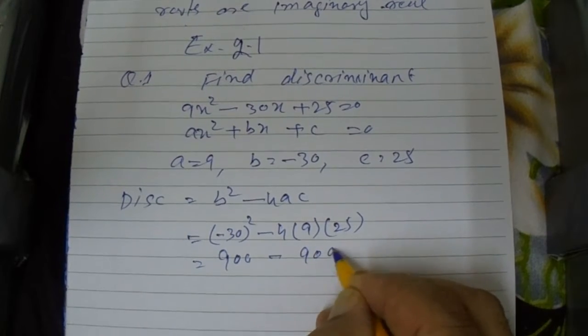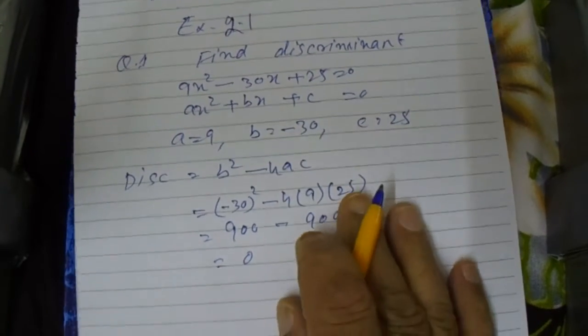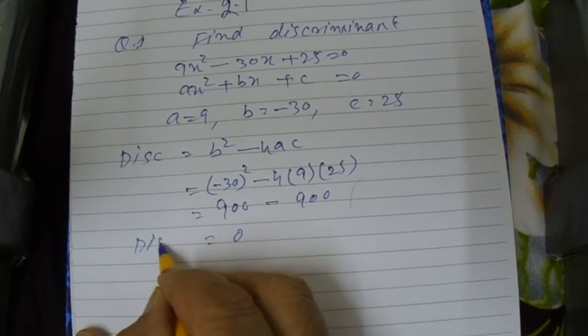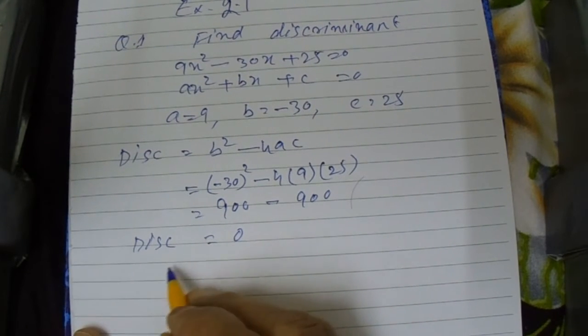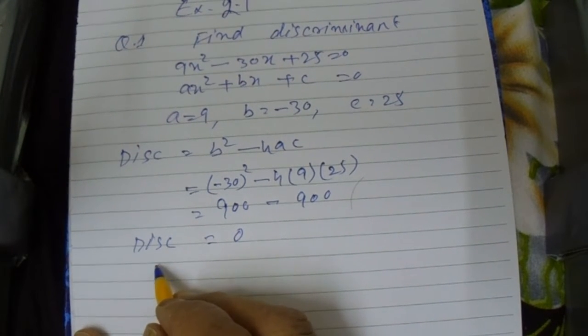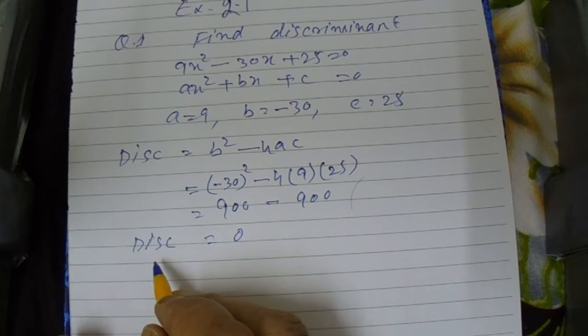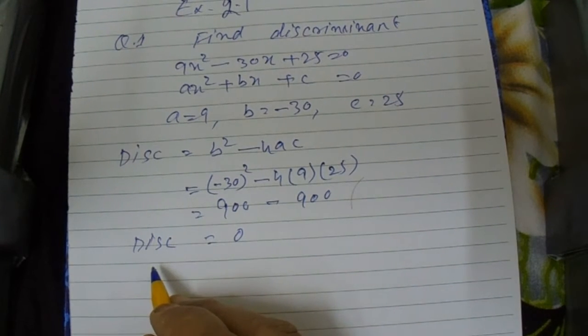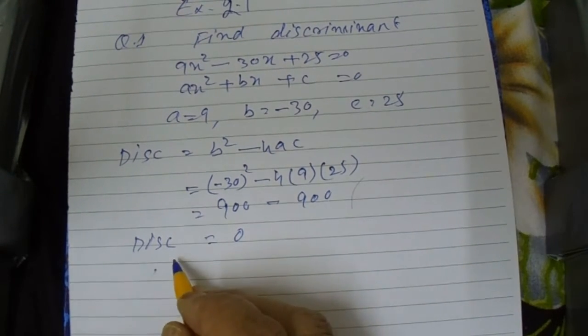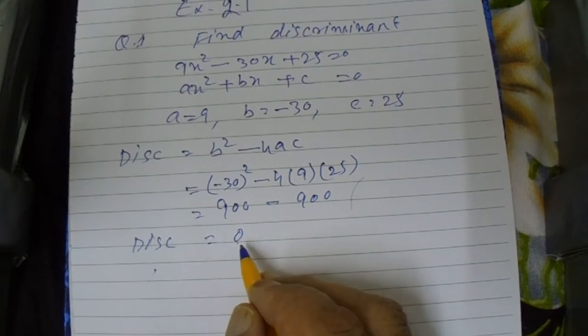This is also 900. Now it is equal to 0. Discriminant is 0. We know that if b square minus 4ac is equal to 0, then the roots are real, rational and equal.